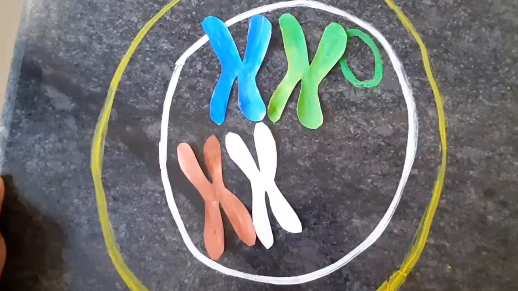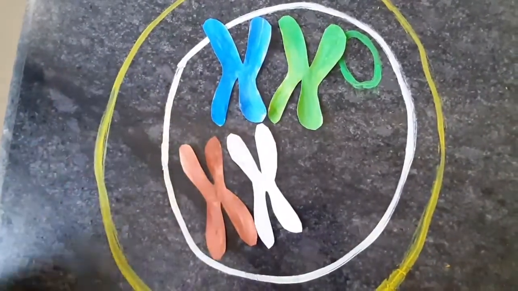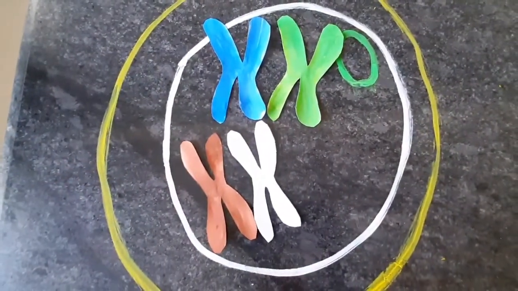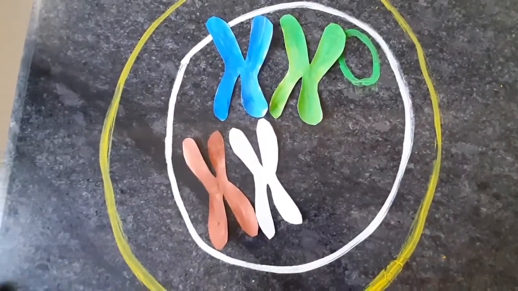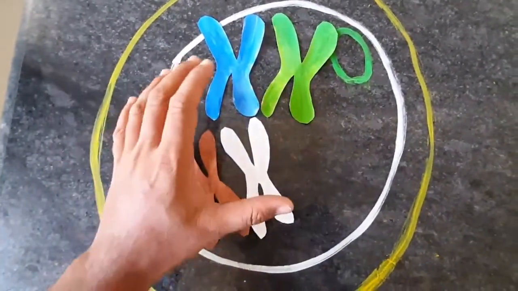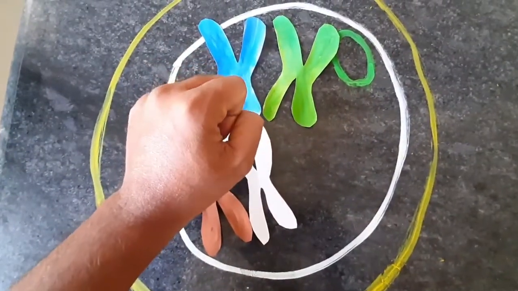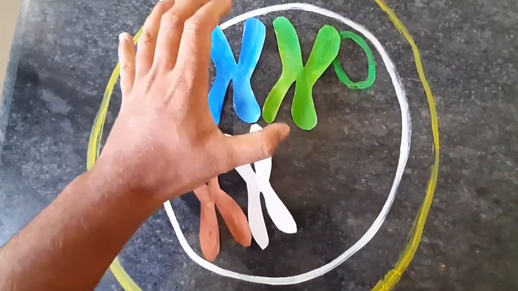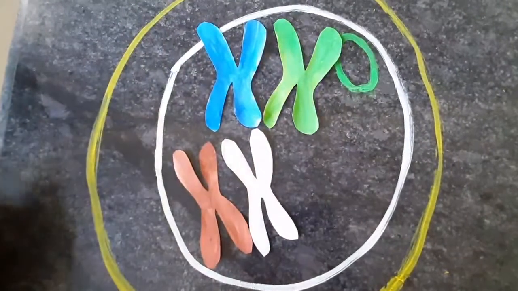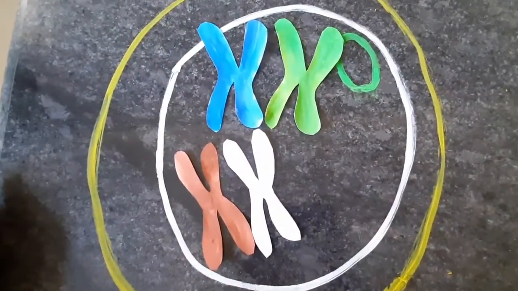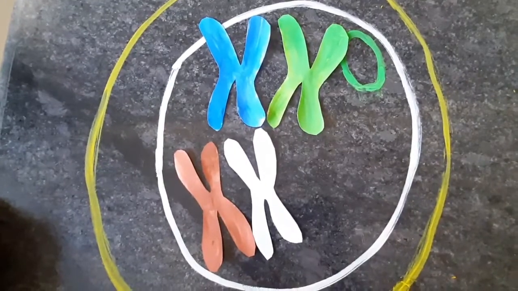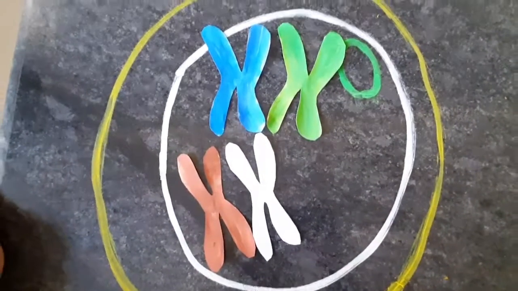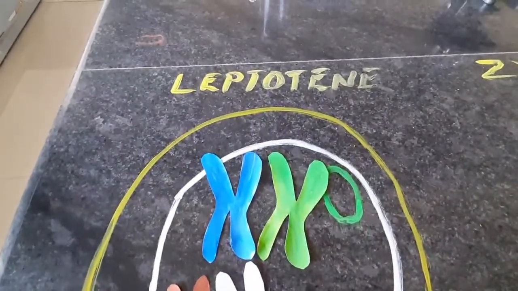Got it? Okay. So the cell still is in diploid stage, that is 2n number of chromosomes are present in the cell. Here the compaction of the chromosome is seen, that is the chromatin becomes condensed, and finally you see an X-shaped structure, that is the chromosome, which is visible under a light microscope. So these are the events that take place in the leptotene stage.